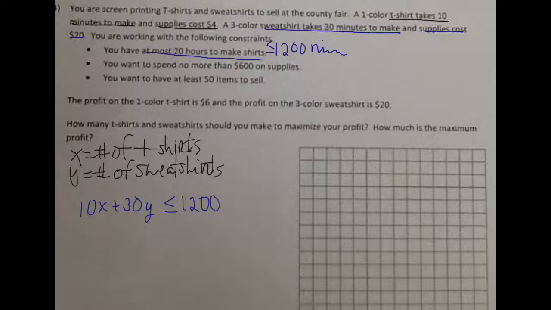Okay, next one. You want to spend no more than $600 on supplies, so that means we want to be less than or equal to $600. How much does each cost for supplies? It costs $4 for the t-shirts and $20 for the sweatshirts, and we don't want to spend more than 600, so equal to it or less than that.